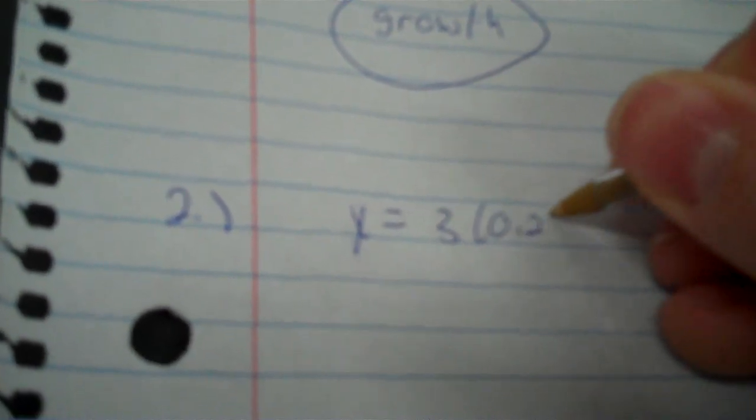Okay, number 2. Y equals 3 times 0.25 to the power of x. So I'm going to first take 3 times 0.25 to the 0 power. Remember, the power is the x to the y button. I got 3.